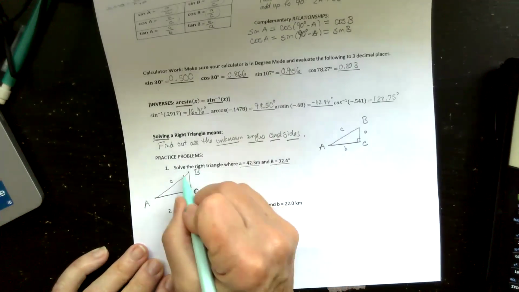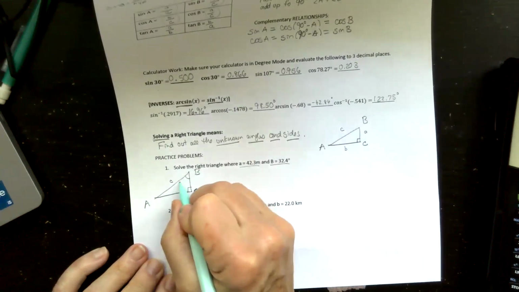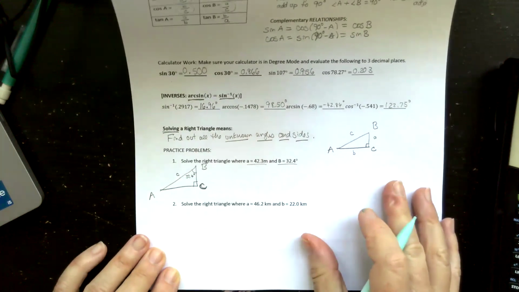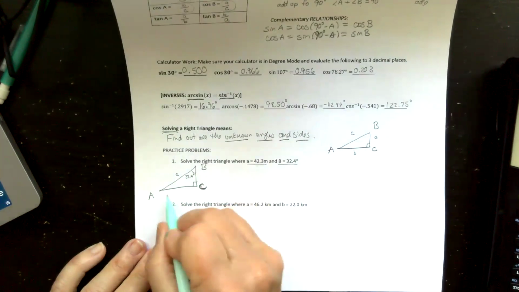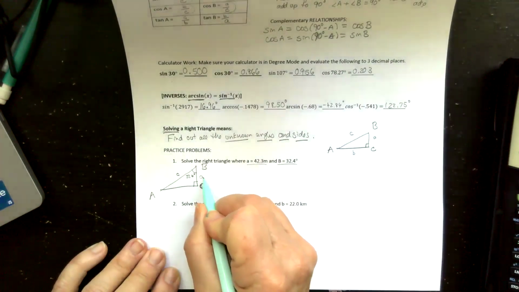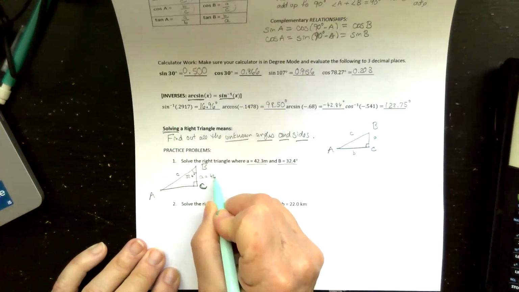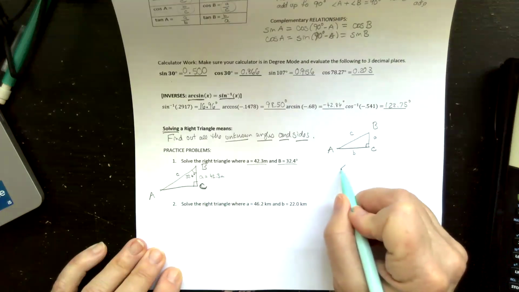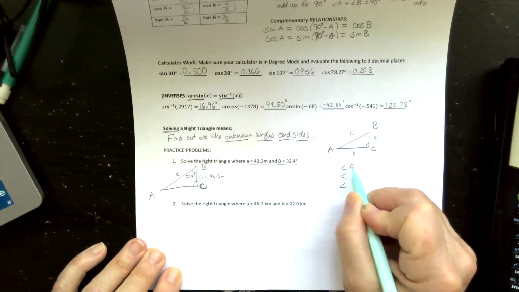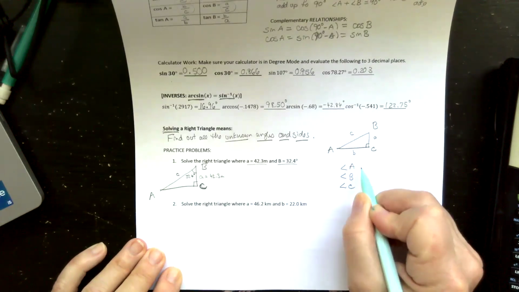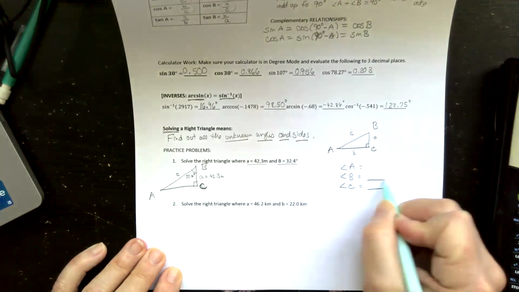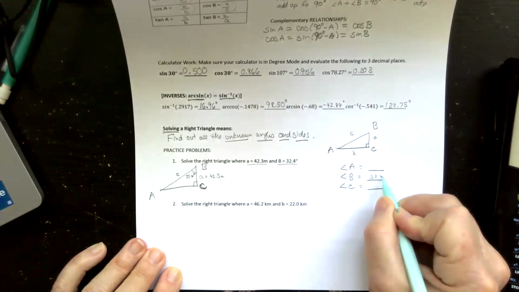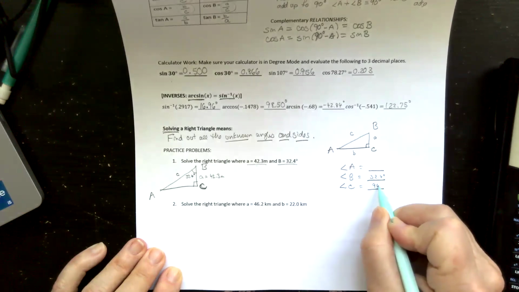What did they tell me? They told me angle B is 32.4 degrees. And they told me that little a is 42.3 meters. We are given that angle C is 90 degrees.